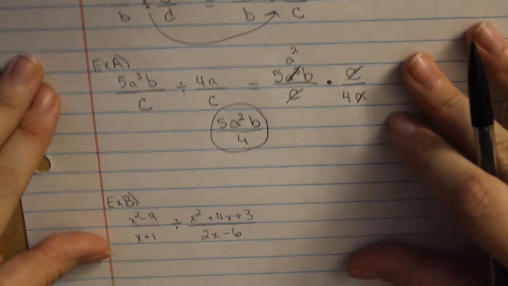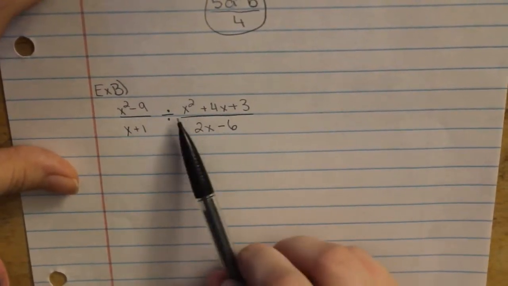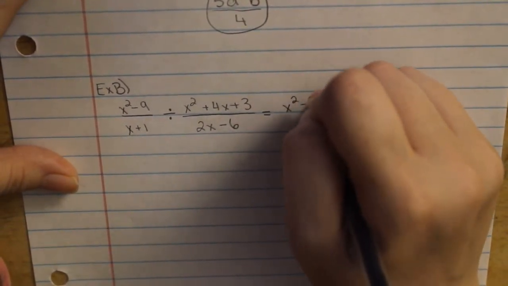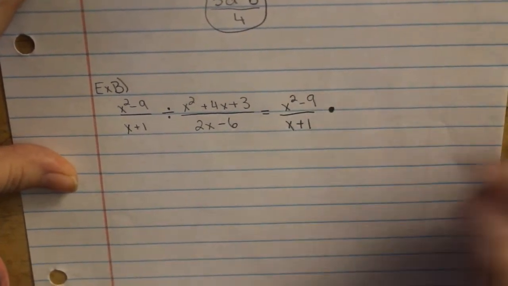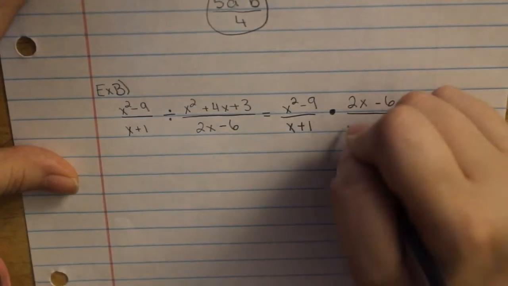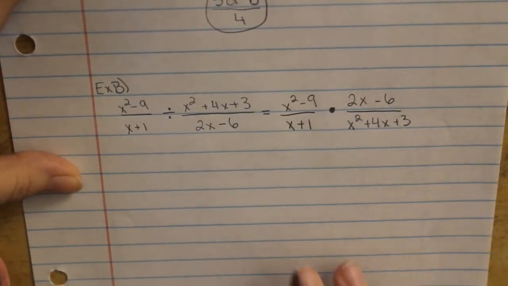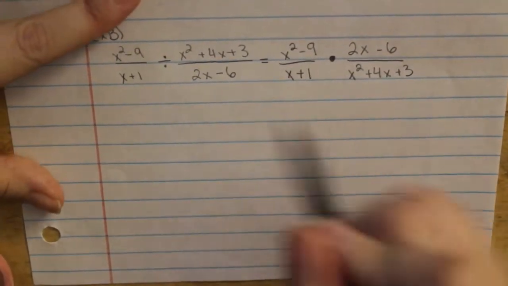So I'm going to show you what we do when we have to factor. So I'm going to keep my first, x squared minus 9 over x plus 1. I'm going to change my symbol to multiplication, and I'm going to invert or flip my other fraction. Okay, now I'm going to go through and I'm going to factor. So this is the difference between two squares.